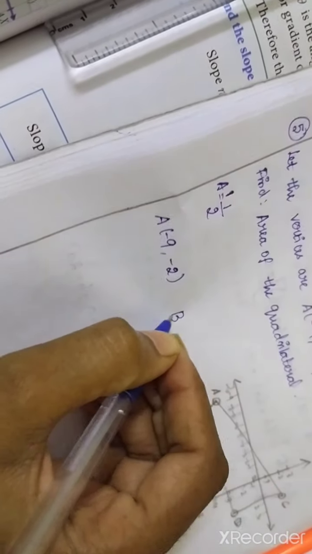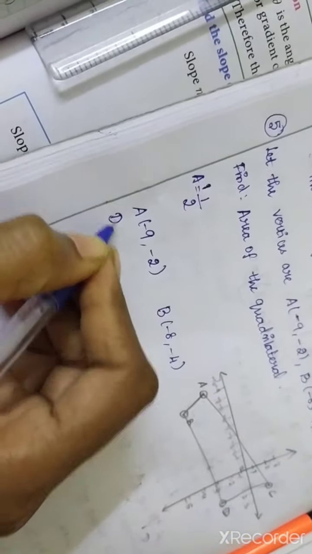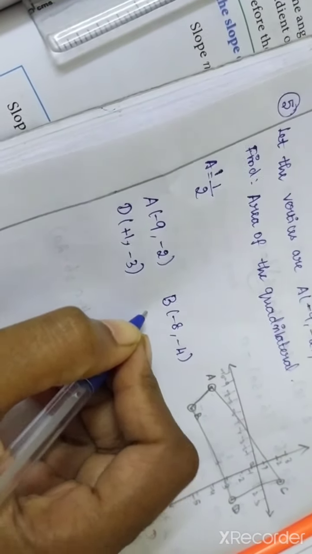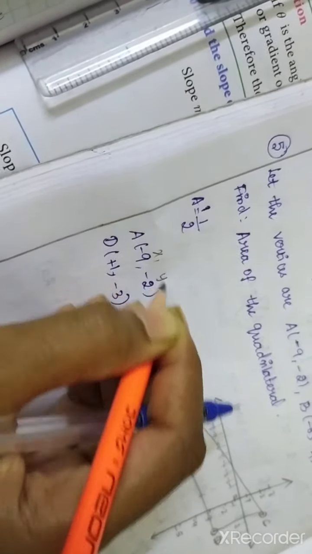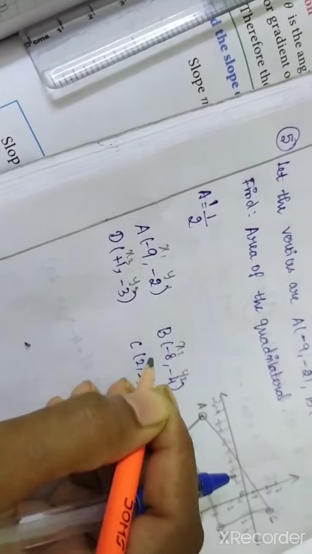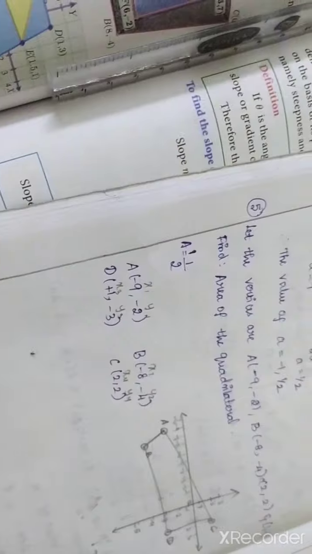Then B, minus 8 comma minus 4. Then D, minus 1 comma minus 3. C, 2 comma 2. These are x1 y1, x2 y2, x3 y3, x4 y4. These are the points I am having.